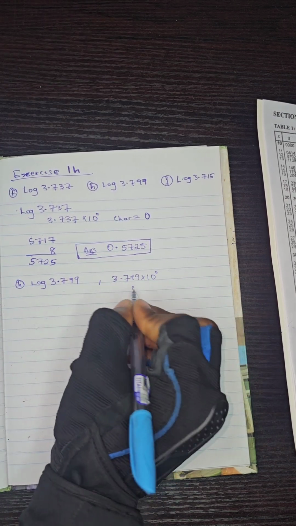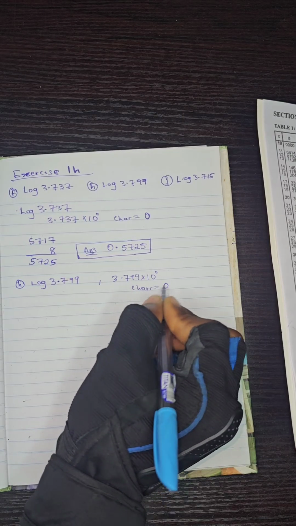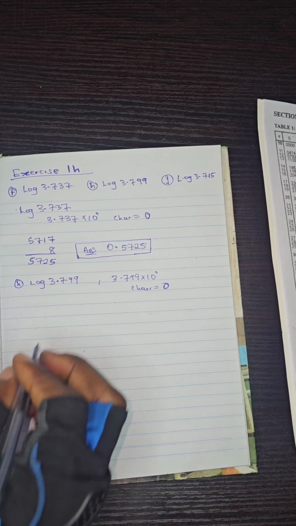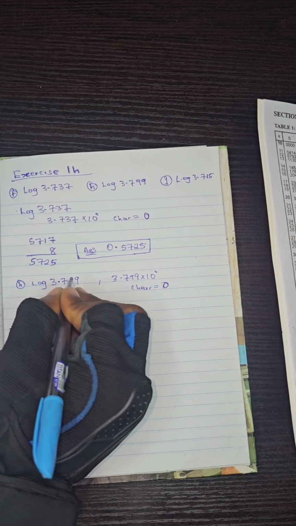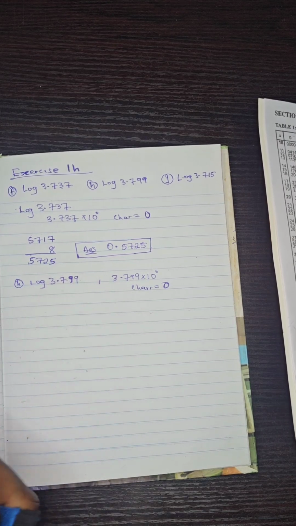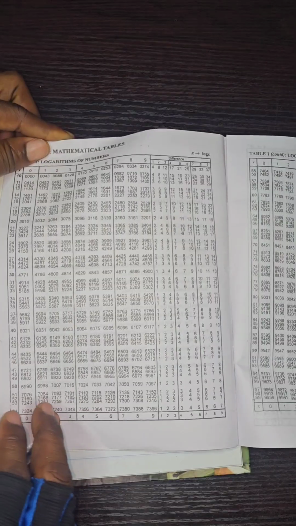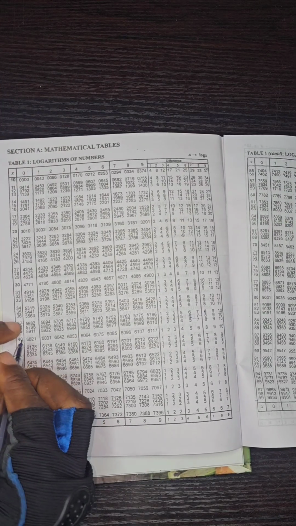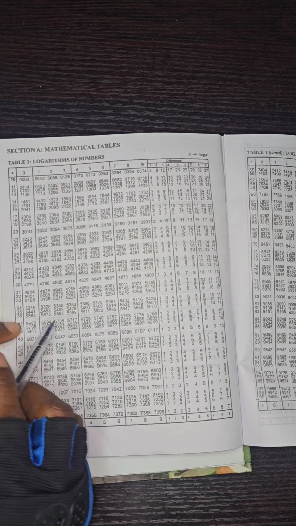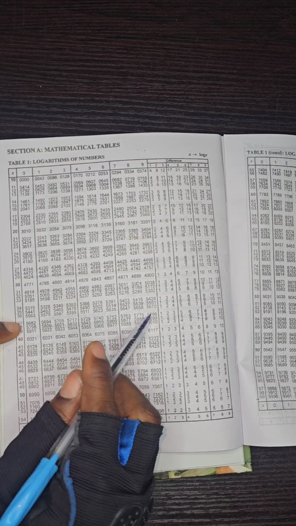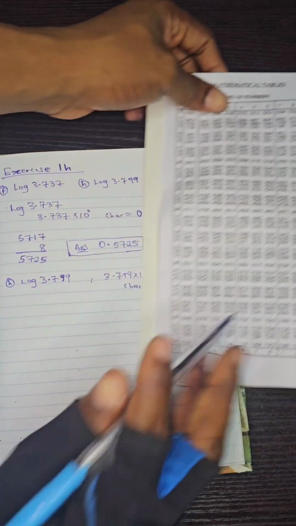So our characteristics in this case is 0. So we'll now look for 37.9. Bring our table. This is 37 and that is 9. We'll come down to 9 and connect it to 37. That's 5786.